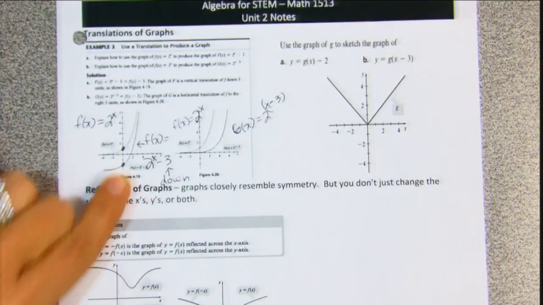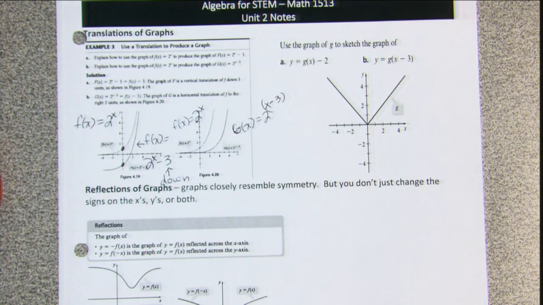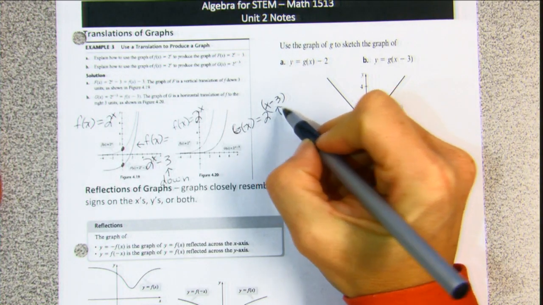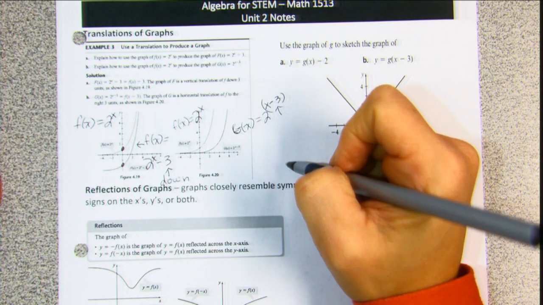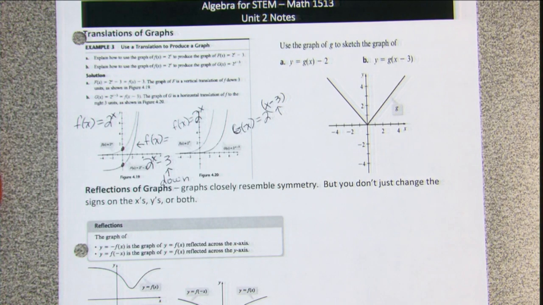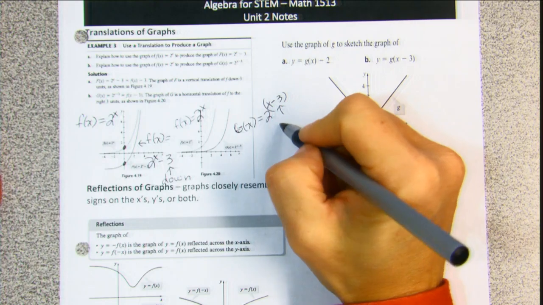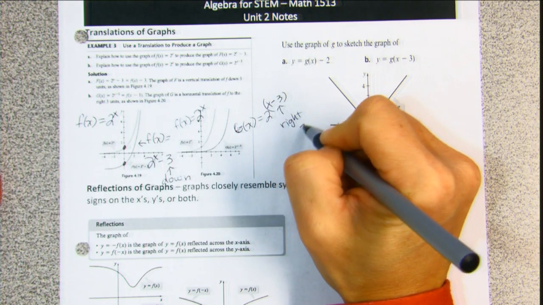I like to put it in parentheses because it just helps me remember that it's being subtracted from the variable itself. If that happens, you're moving right or left, and you're moving the opposite direction of what you would think. Because it's in there with the x, if you were to get it by itself, it'd be the opposite sign. But we're going to move to the right 3.